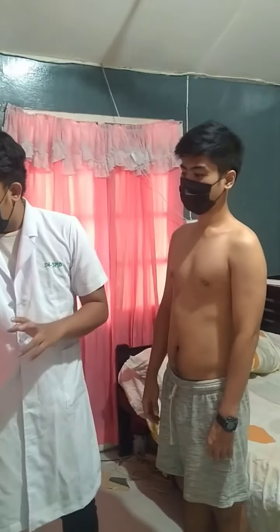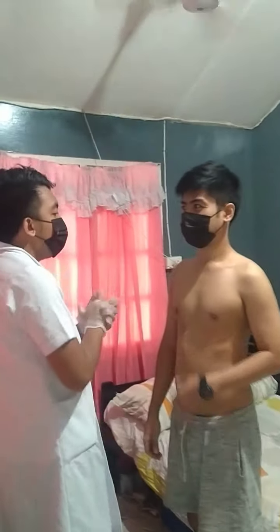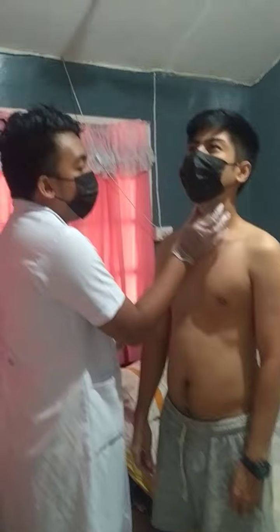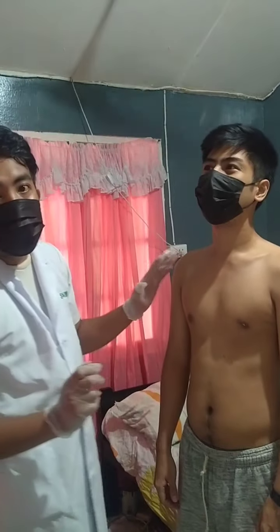So next thing we'll do is palpate the patient's trachea. We'll put on our gloves before palpating to prevent transmission of microorganisms. In palpating, first thing we'll palpate is the trachea using our thumb and our index finger, palpating for the trachea's position. So trachea is midline. Then next thing we'll do is palpate for crepitus and tenderness.